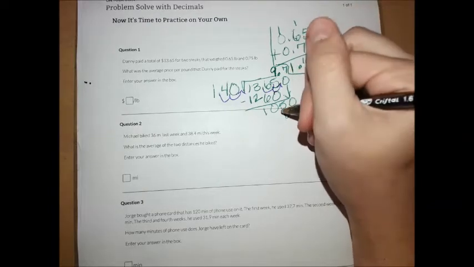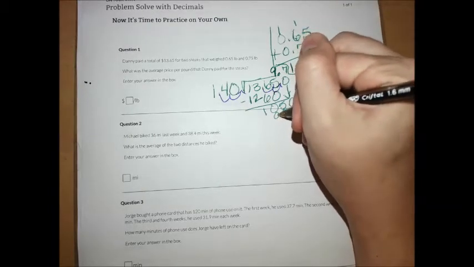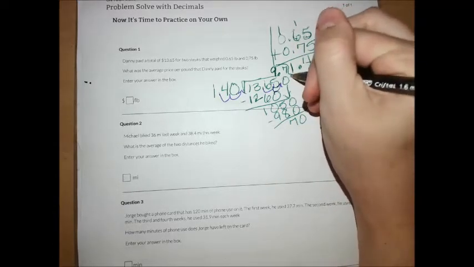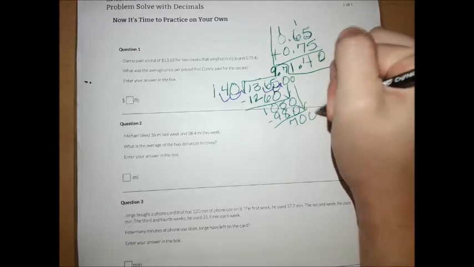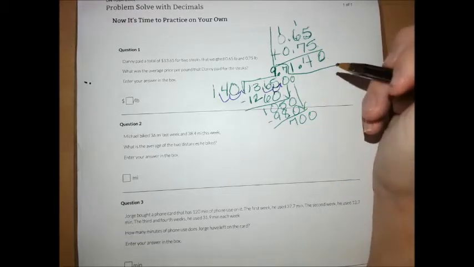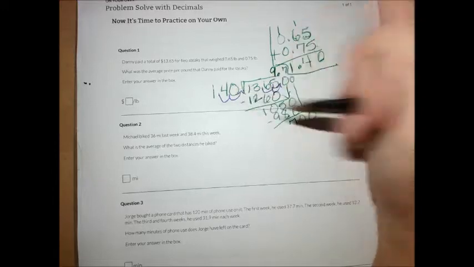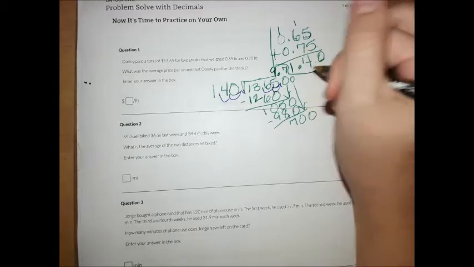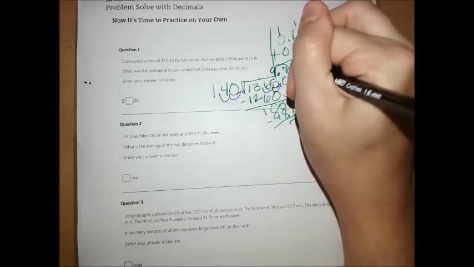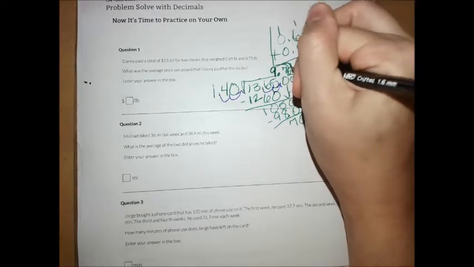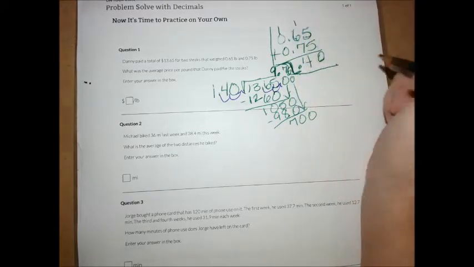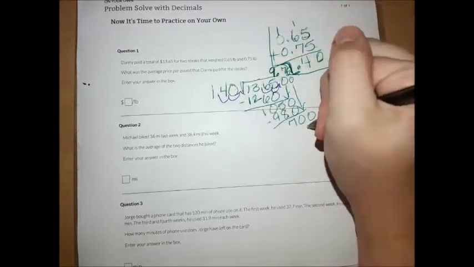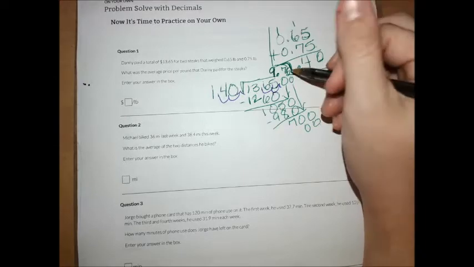Add one more 0, because we want to get a price. So 140 goes into 700. I'm going to try 5 times. I ran into a little issue there, but I'm going to try 5. 5 times 0 is 0. 5 times 4 is 20, so I'm carrying a 2. And 5 times 1 is 5, plus 2 is 7. So I did find my answer there, and it was $9.75 per pound.